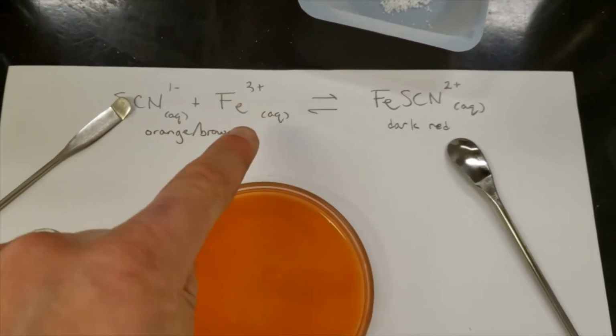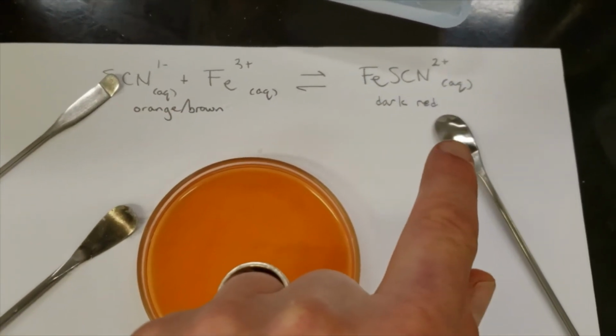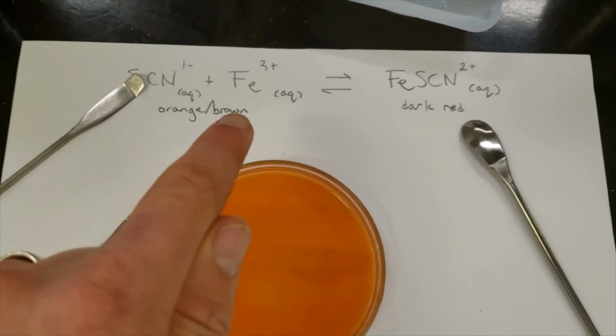So by decreasing the concentration of the iron 3 ion, the equilibrium shifts to the left and I produce more of the iron 3 ion.